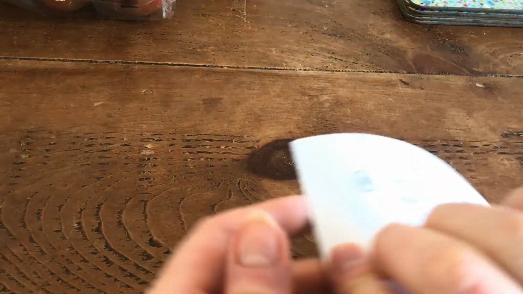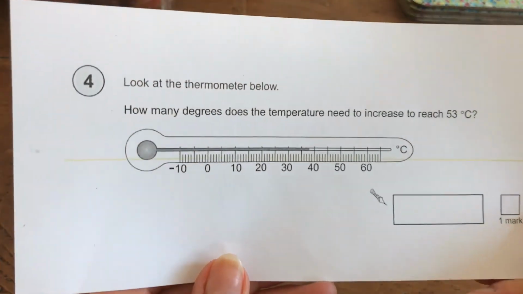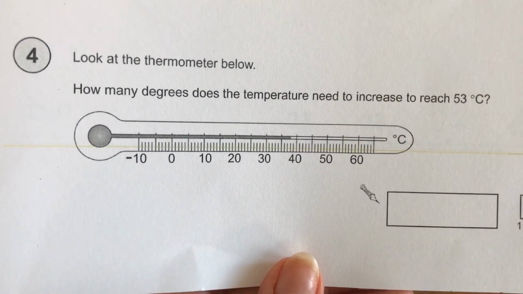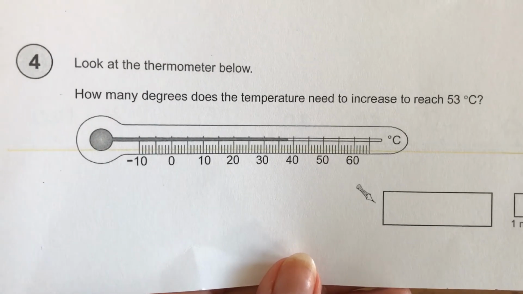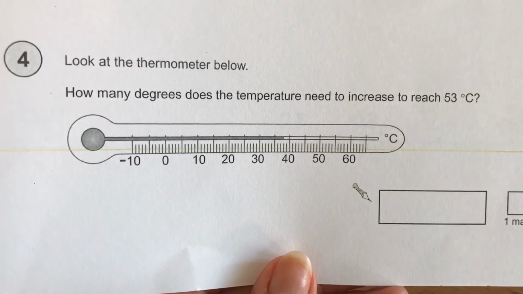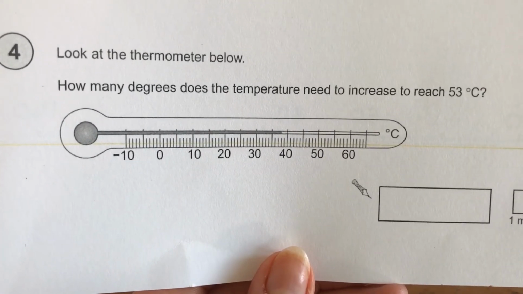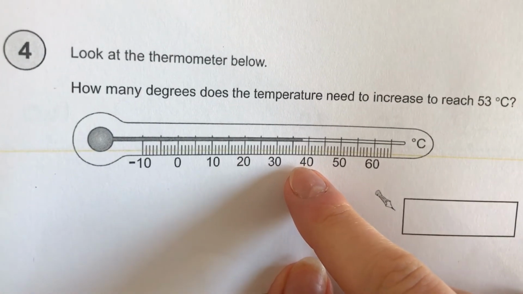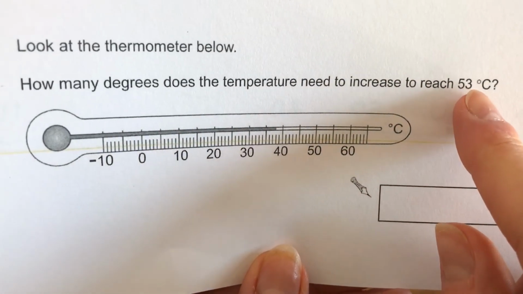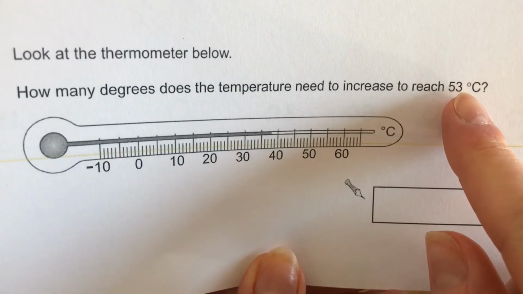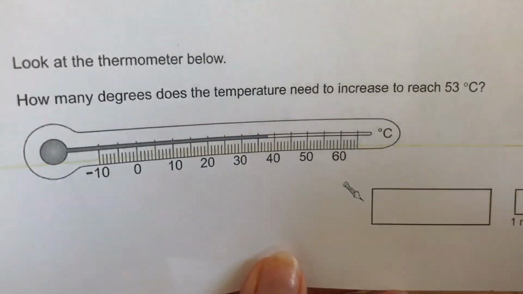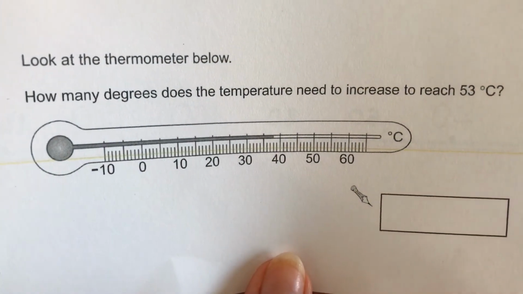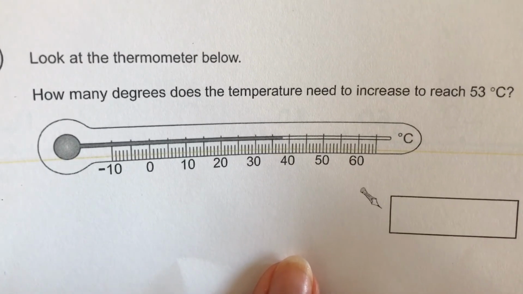The other thing I just wanted to talk to you about is this question, which is from page 16. Now this says, look at the thermometer below. How many degrees does the temperature need to increase to reach 53 degrees Celsius? So this is the same principle, but it's kind of a 2-step problem this time. It's asking you to look at where it is now, and it's telling you if it increased to 53, how much more would the thermometer need to go up by to reach 53.